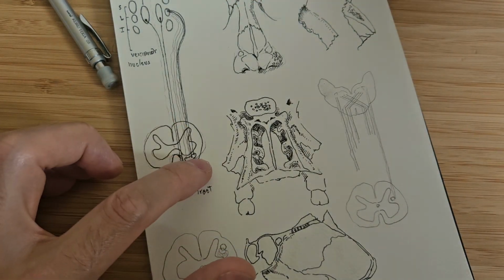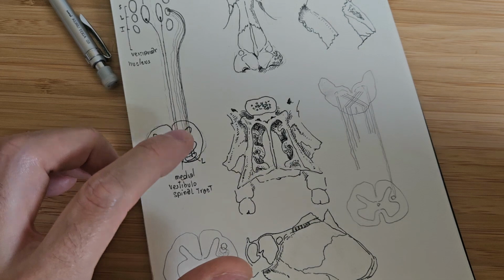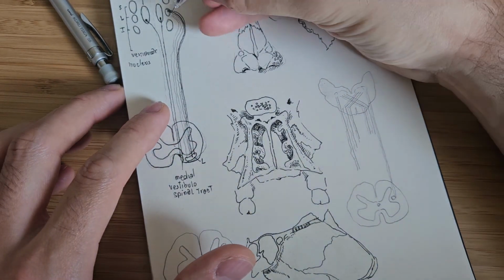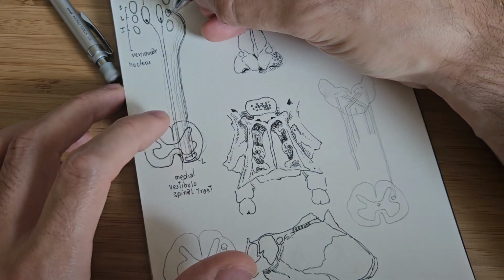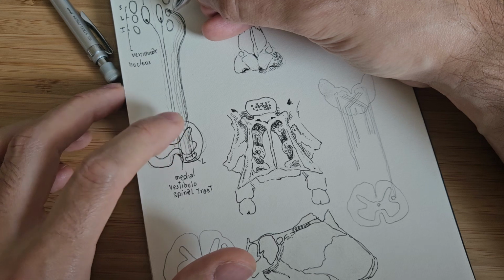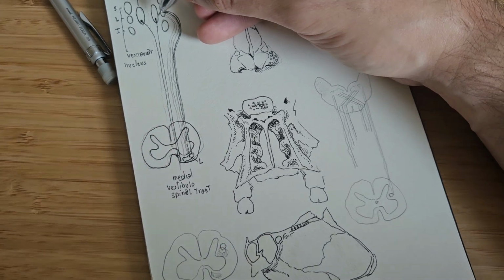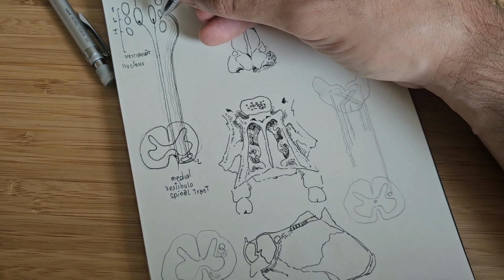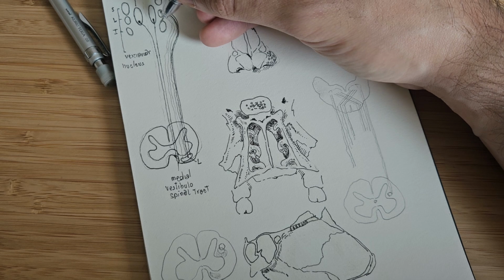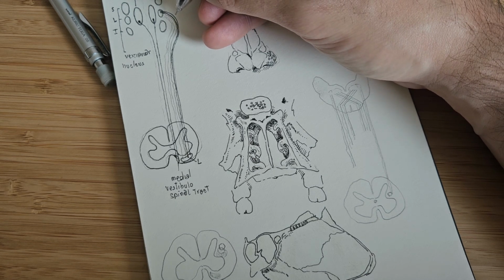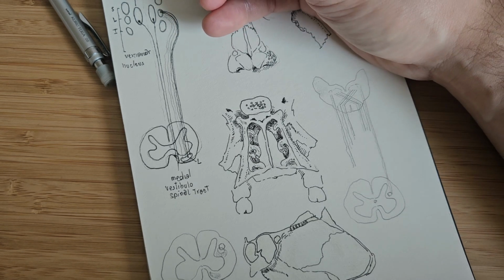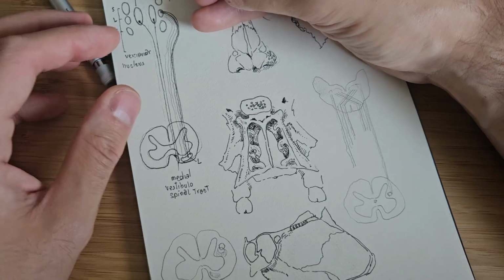The lateral one descends ipsilaterally, and it modulates the extensor muscles, which is critical for maintaining upright posture and resisting gravity.